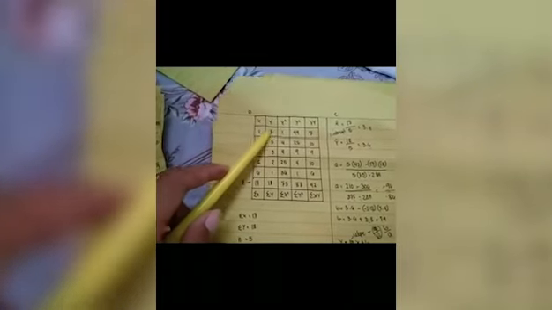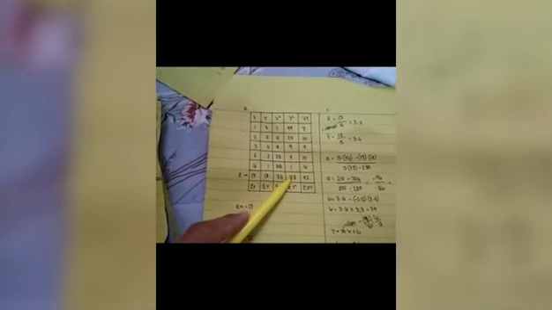So next na hanapin naman natin is sum of y squared. So ganito. 7 times 7 is equals to 49. 5 times 5, 25. 3 times 3, 9. 2 times 2, 4. 1 times 1 is equals to 1. So i-add natin ulit. 49 plus 25 plus 9 plus 4 plus 1 is equals to 88. So the sum of y squared is 88.